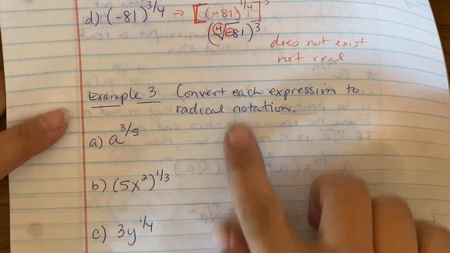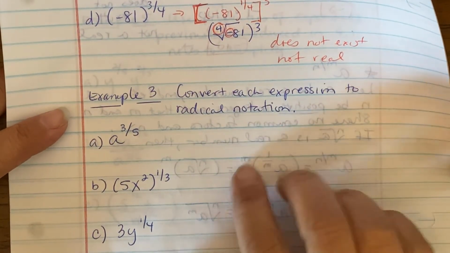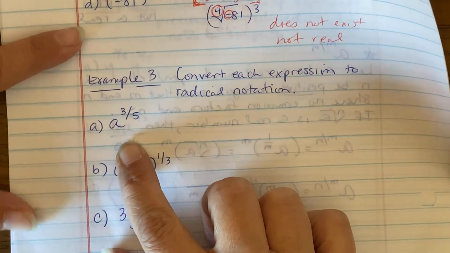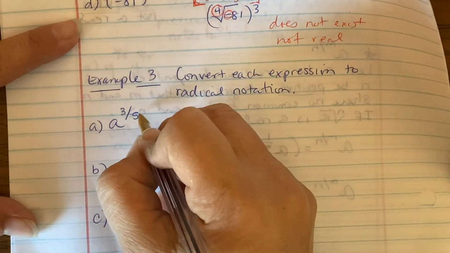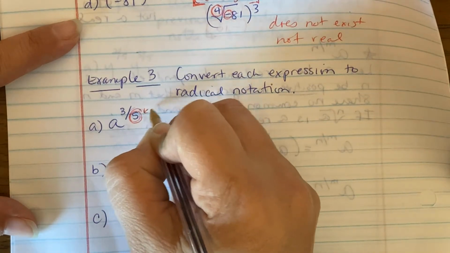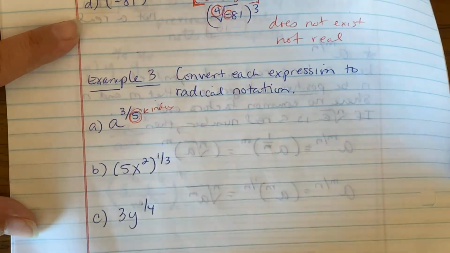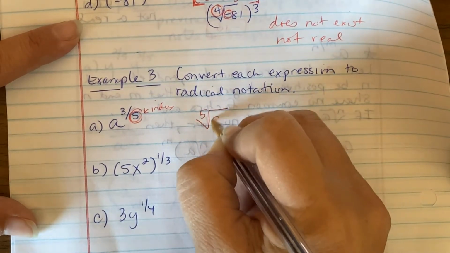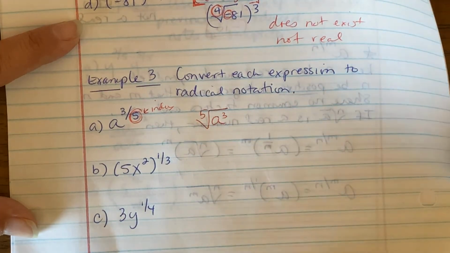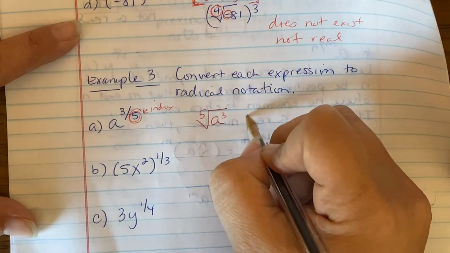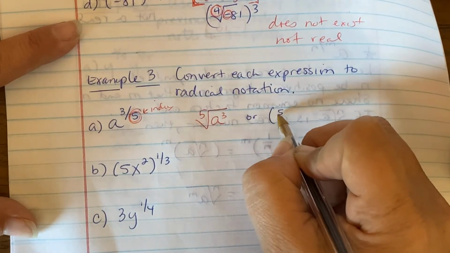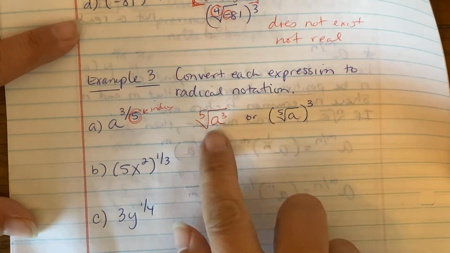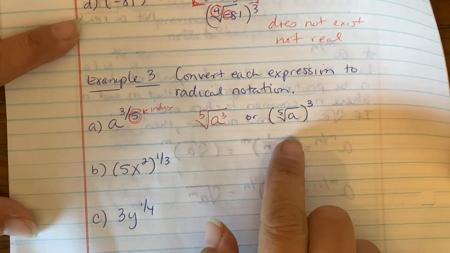Example 3 says, convert each expression to radical notation. So it's in rational exponents right now. We want to convert to radical notation. Remember, the denominator is your index. So this becomes the 5th root of a to the 3rd, or you can write it as the parentheses 5th root of a to the 3 on the outside. Either or is correct.